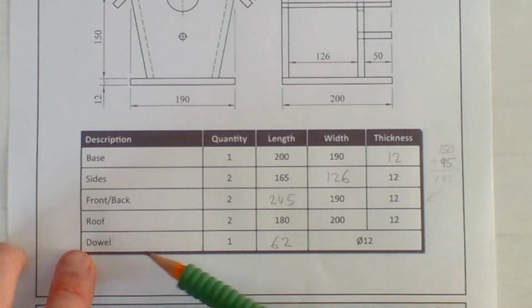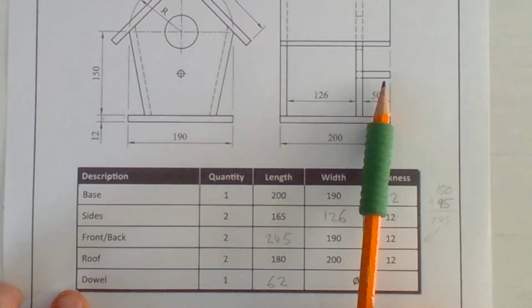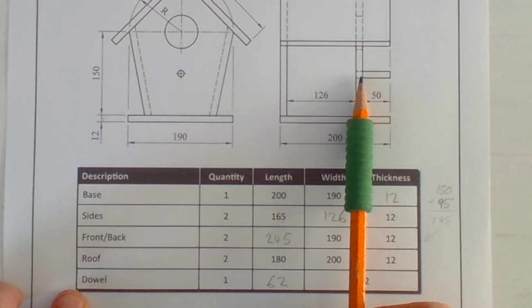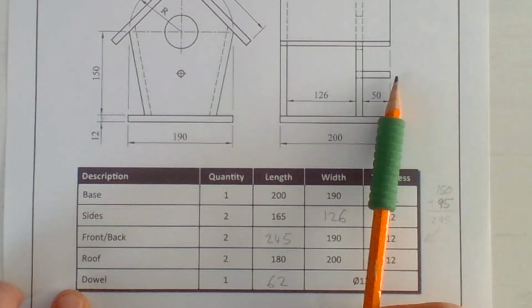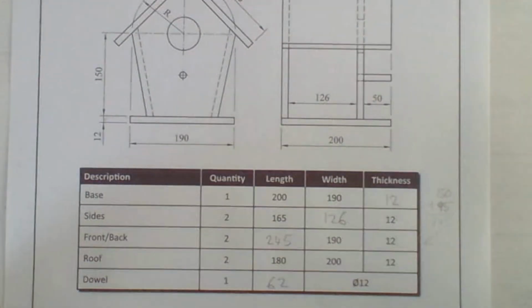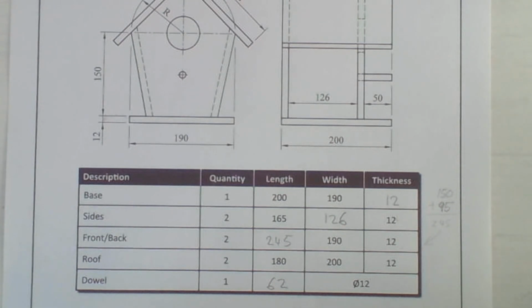And then finally the dowel. Where's the dowel? It's this bit here. It's 50, plus it's going in 12 millimeters into the piece as well. So 50 and 12 gives me 62. And that's the 2017 short questions, Section A questions completed.